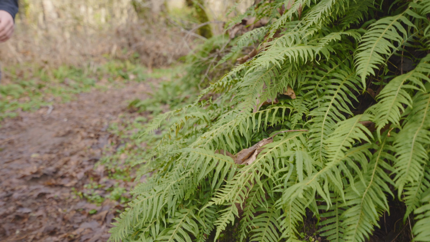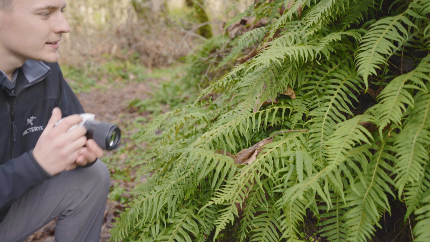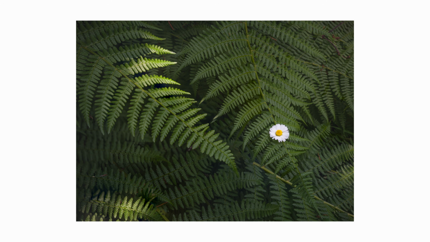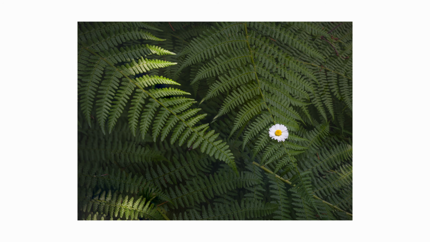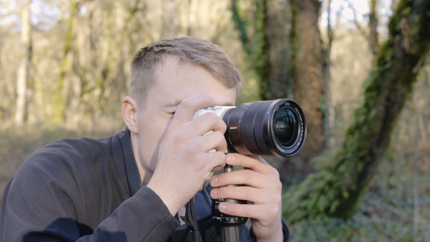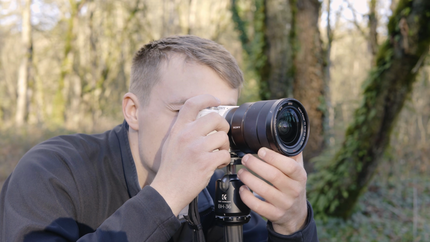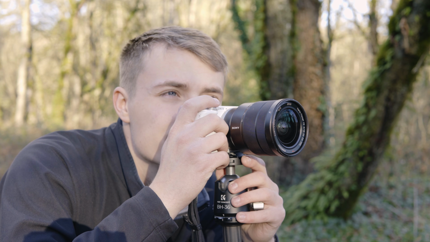We'll break down the lenses that you can use to unlock new perspectives, how to spot patterns in the world around you, and how light can turn even the simplest scene into something magical. And stick around to the end where I'll share my favorite technique for creating immersive abstract images no matter where in the world you are.